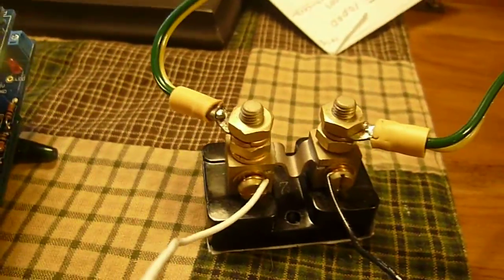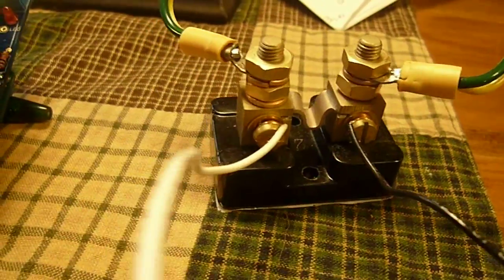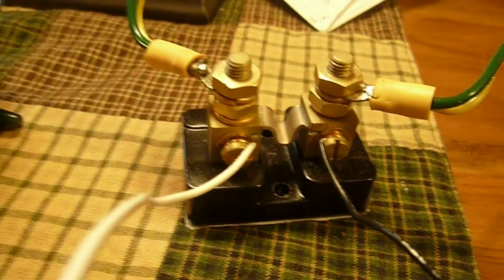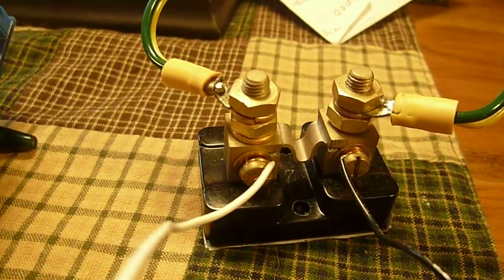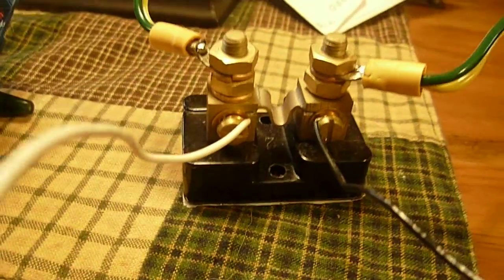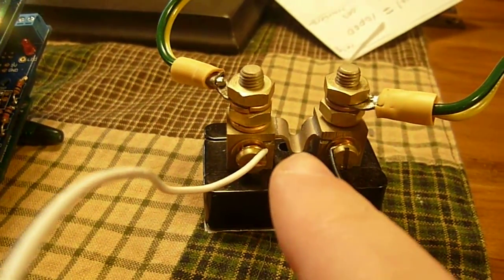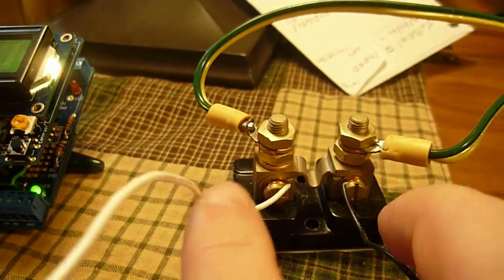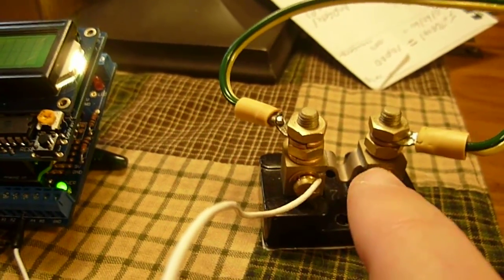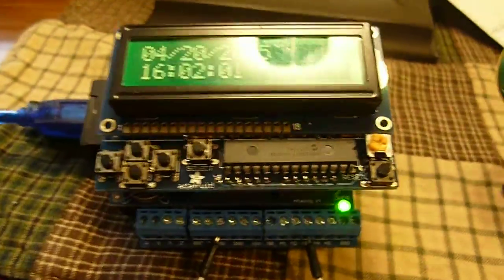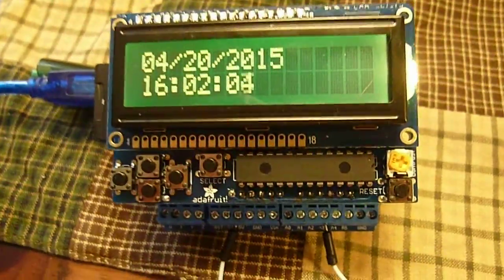This shunt measures current by installing in one leg of a power source, and it's a very low resistance resistor there, and what we're measuring is the voltage drop across that resistor, and that's how we're able to determine how much current is going through the system.